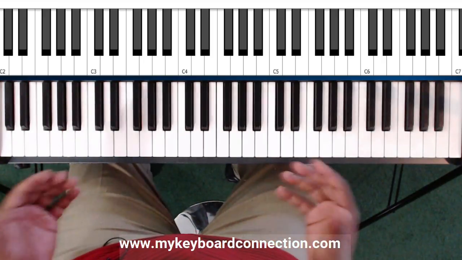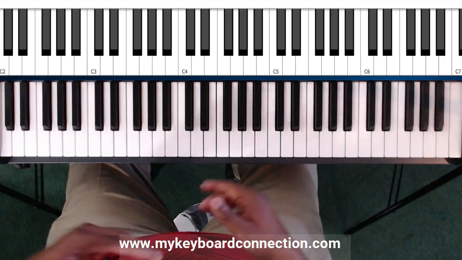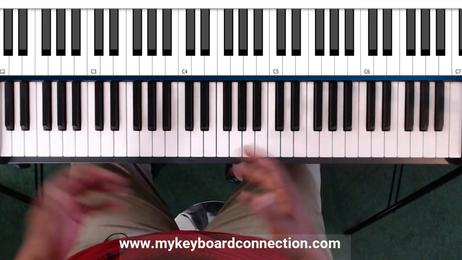Real simple chords, but it's the concept of the pedal point and the common top tone that I want you to see.